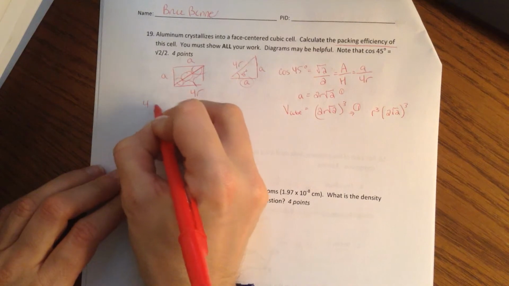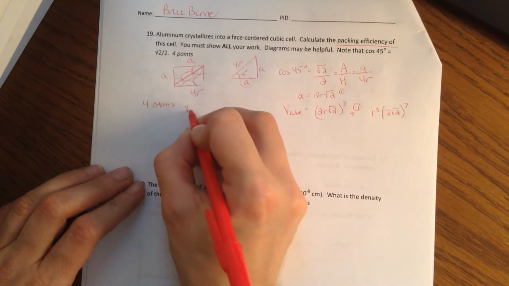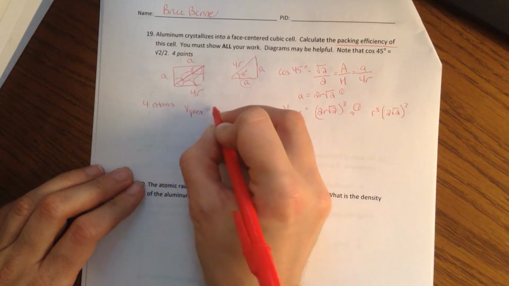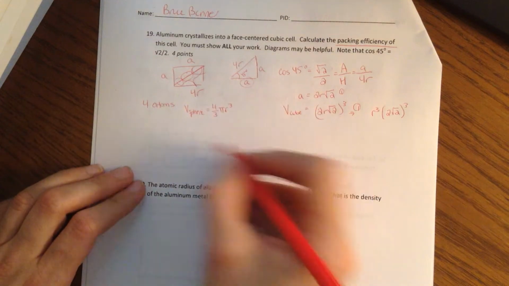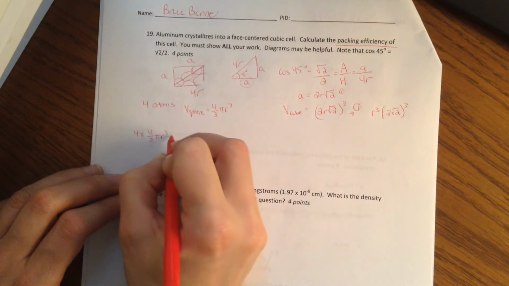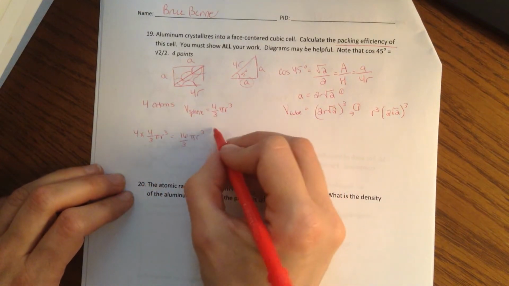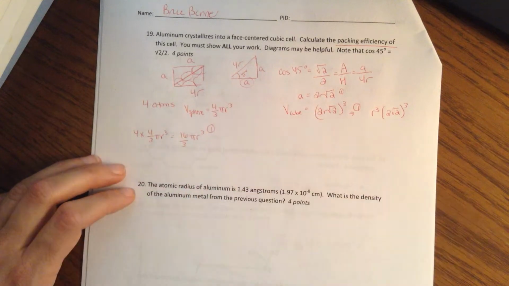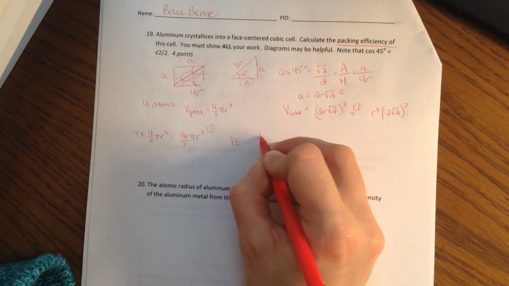We've got 4 atoms that are present in a face-centered cubic cell. Each atom we're going to treat as a sphere. The volume of a sphere is 4/3 pi r cubed. So we're going to take 4 times 4/3 pi r cubed, which equals 16/3 pi r cubed. Good, you get a point for this. And then finally, you get a point for calculating the packing efficiency.